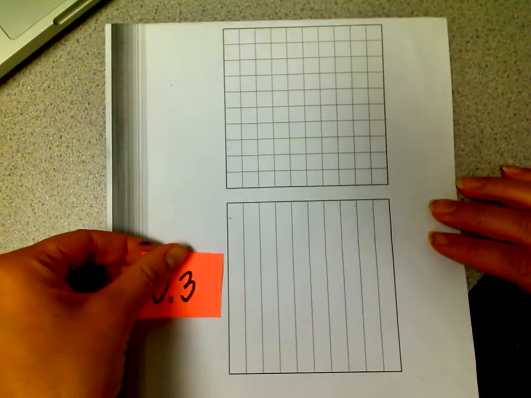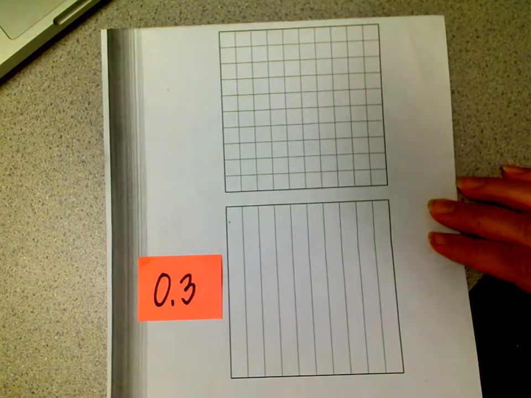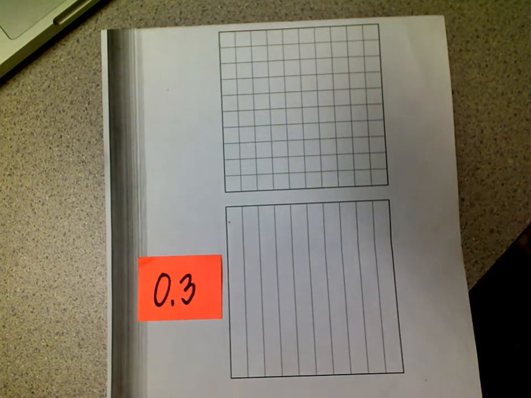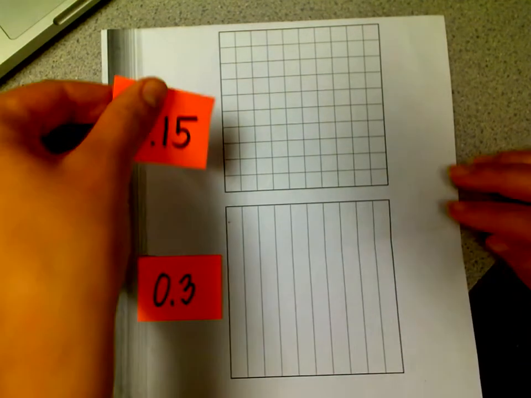Okay, boys and girls, today's objective is to compare and order decimals in tenths and hundredths. I'm going to show you two different ways to compare these decimals and figure out which one is larger and which one is smaller. So today we're going to start off with 3/10 and 15/100.